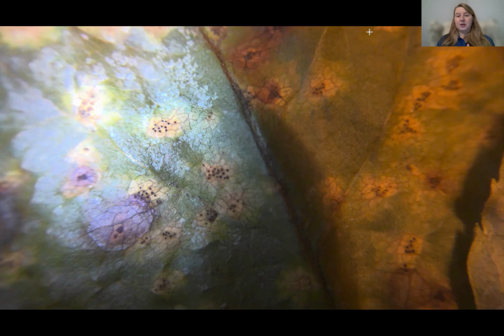However, at a particular point in the season, what we're actually going to see is that out the bottom of these lesions, so on the lower side of the leaves, we actually have some protrusions that come out, and those produce a different type of spore. So this particular disease can produce up to 5 different types of spores that all have various functions.